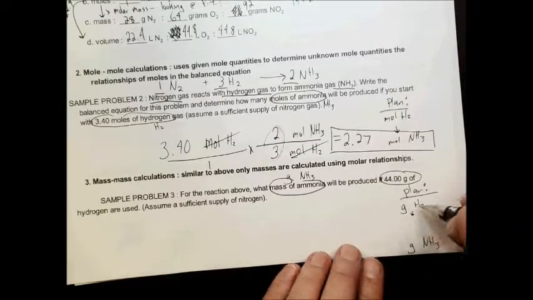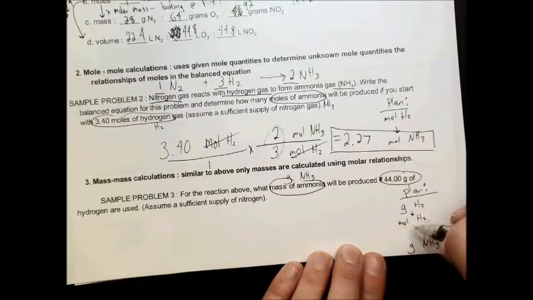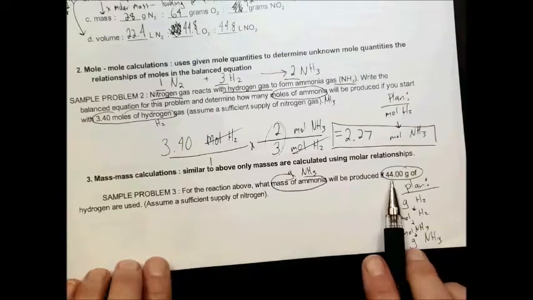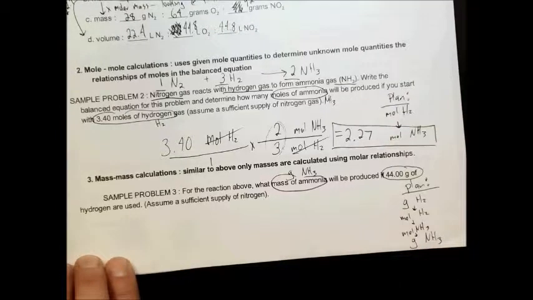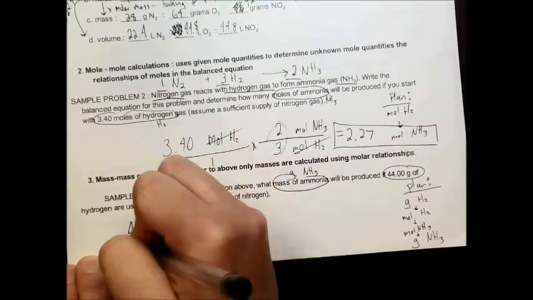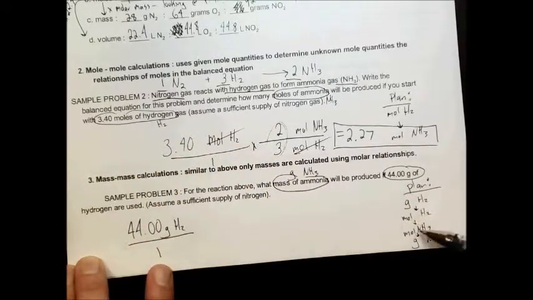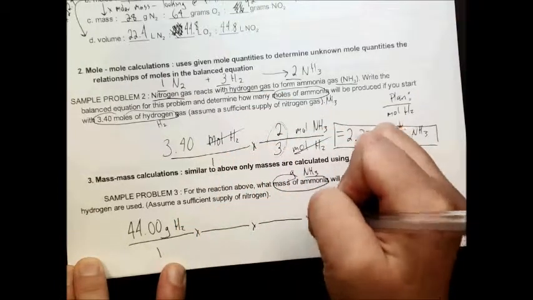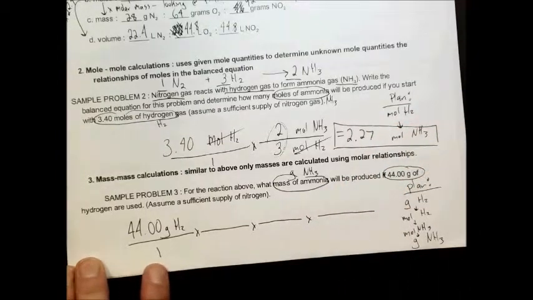I can go from grams of H2 to moles of H2. And then from there I can go to moles of NH3. Squeezing it in here, but then you can see my very last step would be to convert from moles of NH3 to grams of NH3. So let's go ahead and do that. Step number 1 is to write the number that you're given in the question. So 44.00 grams of H2. My plan says 1, 2, 3 conversions from there. So I'm going to go ahead and give myself space for 3 different fractions.